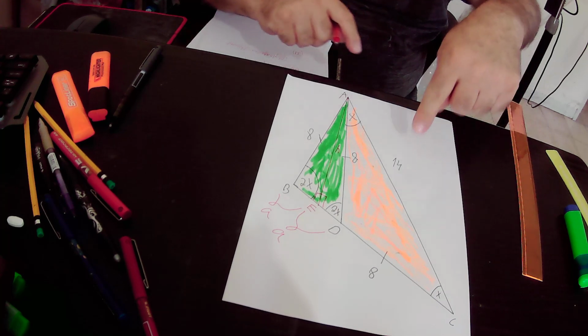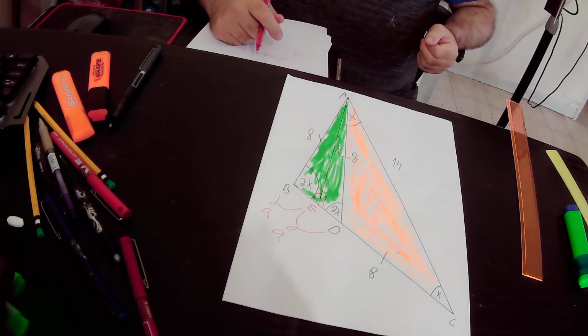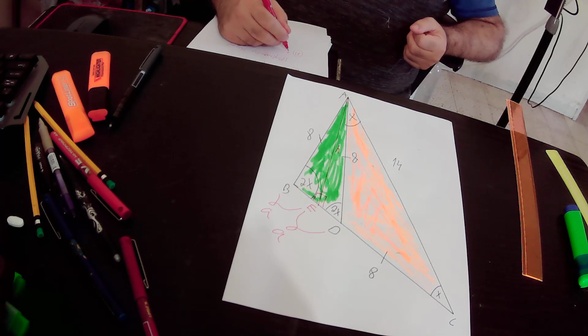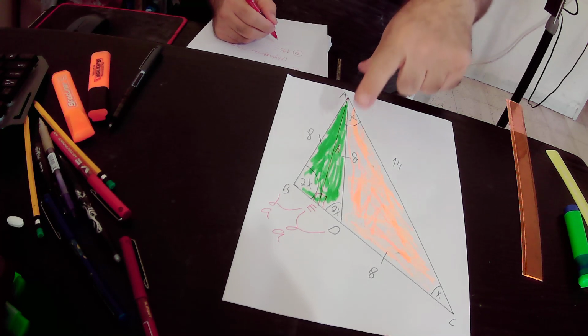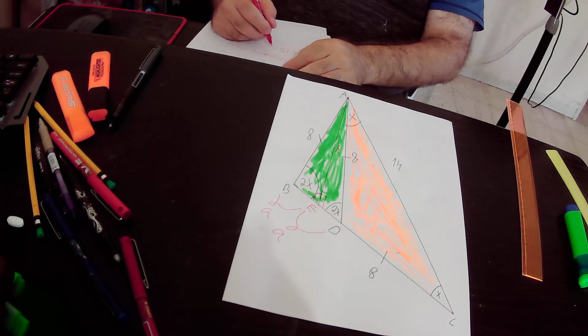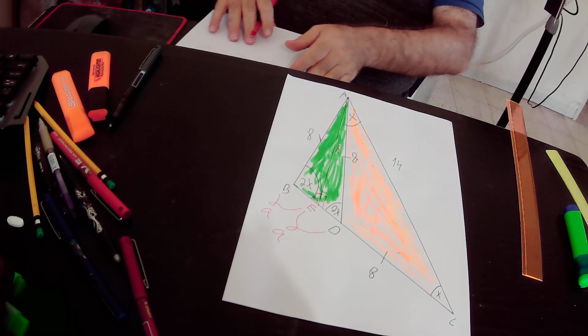AC equals 14 units. It is given in the question, so AC square equals 196, equals AE square. AE equals 8 according to our definition, so AE square equals 8 square, plus EC square.